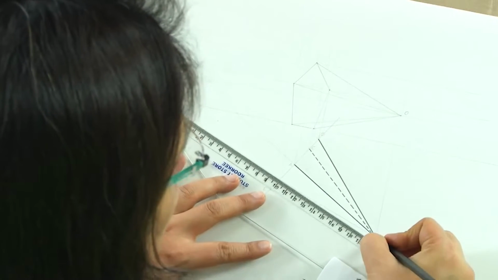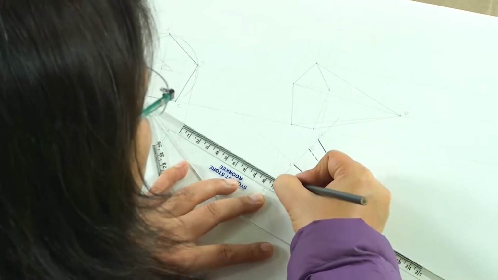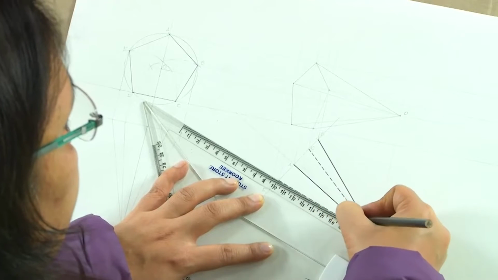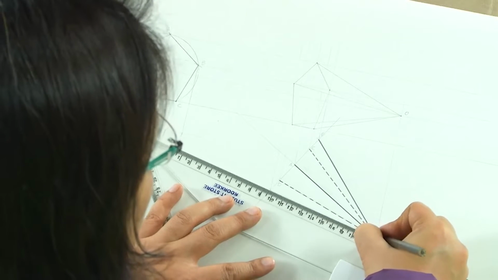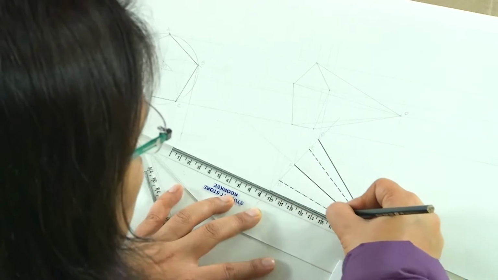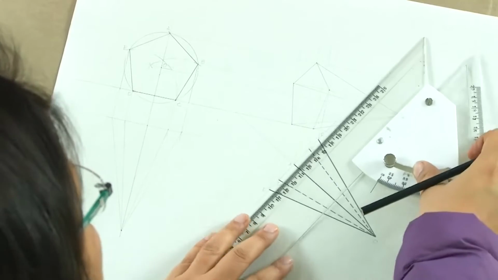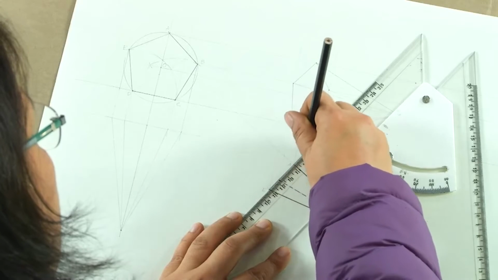This is what we are seeing as solid. Again, OD will remain hidden when seen from the top. So, we will draw a hidden line here again, and a solid line. And in the base, we have a firm solid line.